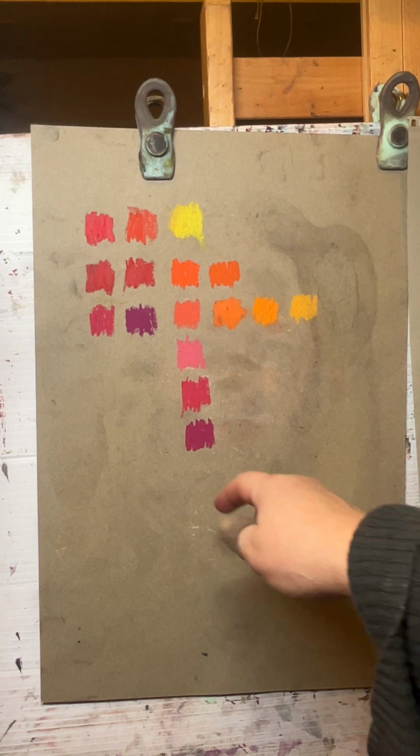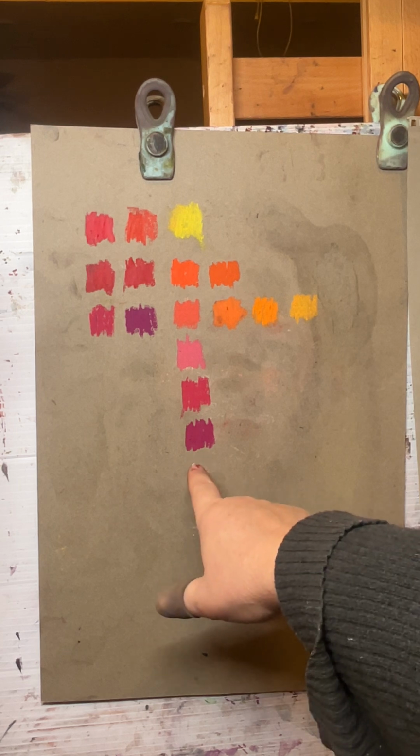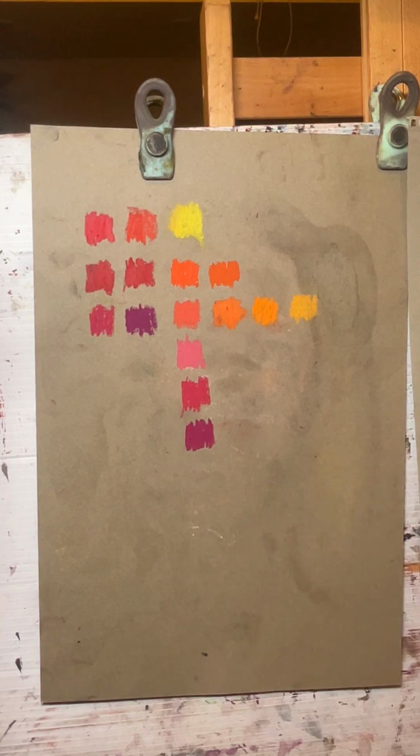So it means that this color is warmer than this one, okay, and there is more red than pink in this color, and in this color there's probably more blue, if we just talk about only primary colors. So if a color is warm, it means that there is more yellow in it, and if a color is cool, that means that there is more blue in it.